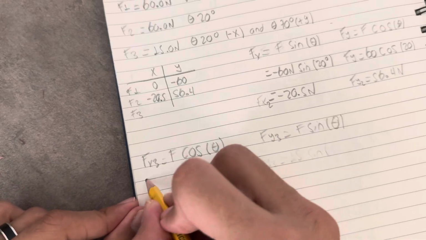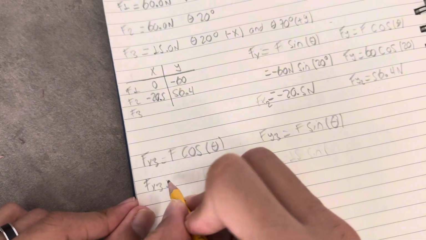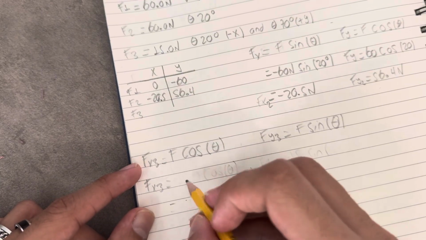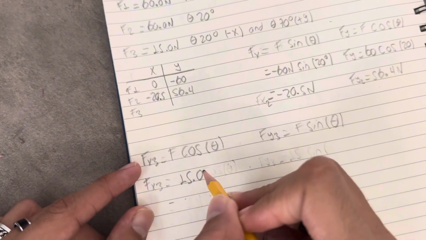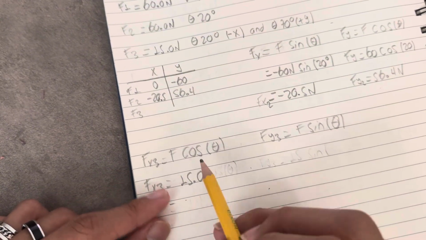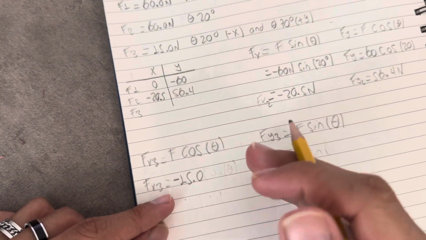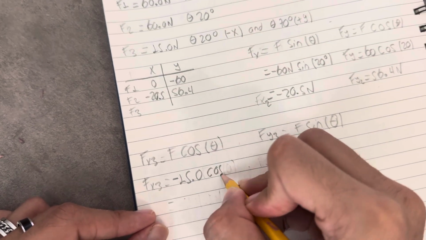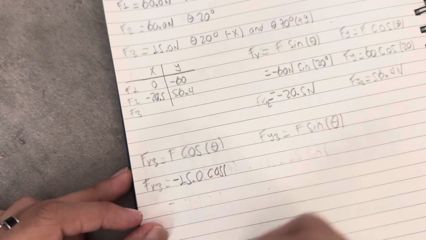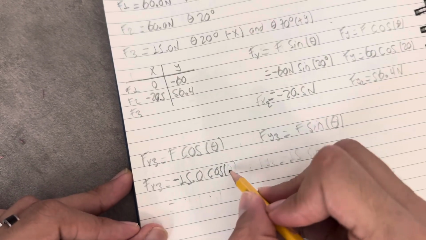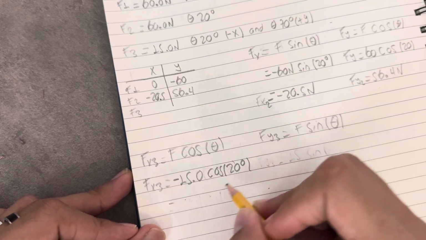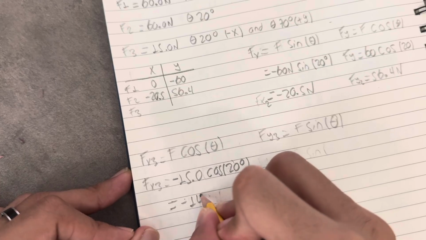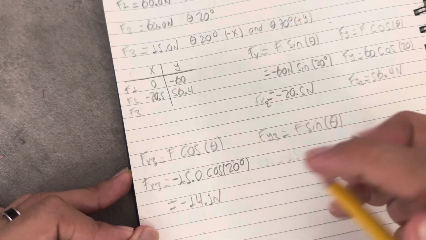So the force for force number 3, Fx3, is going to be equal to 15, but this is going to be negative because it's being applied on the negative side of the x-axis, times cosine of the angle, and we're going to be using the angle 20. So this is going to be equal to minus 14.1 Newtons.